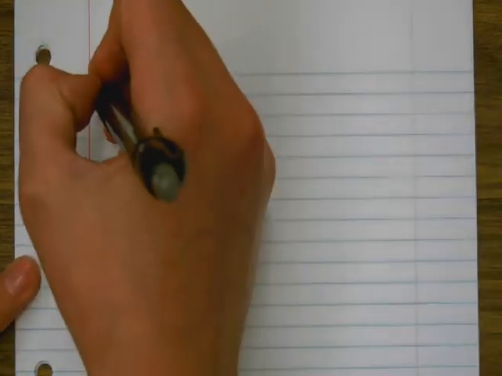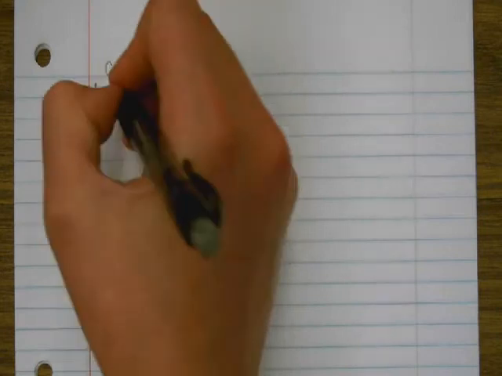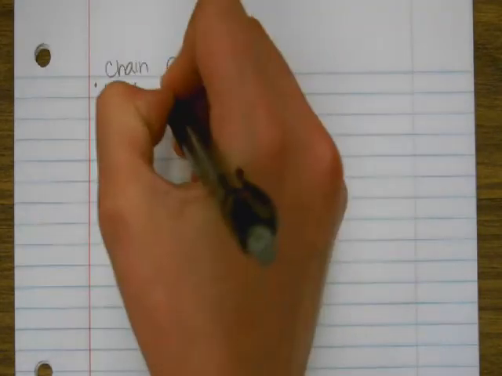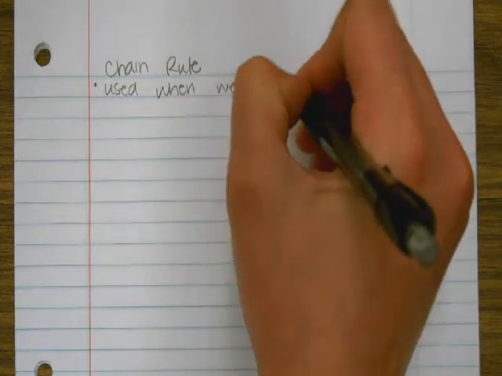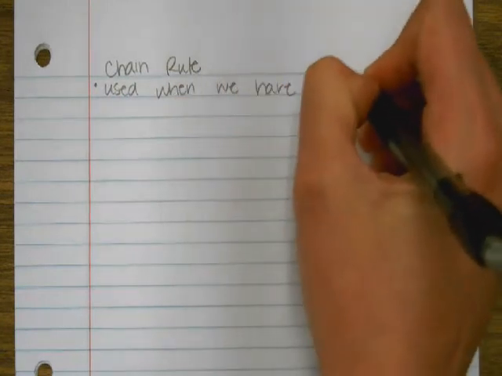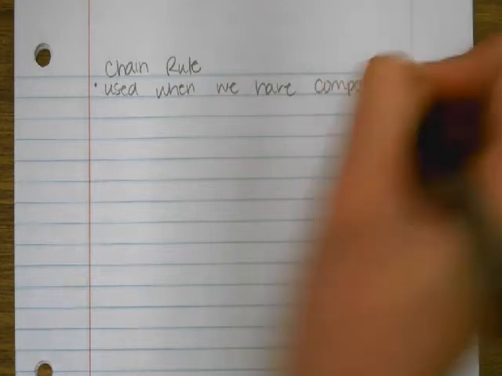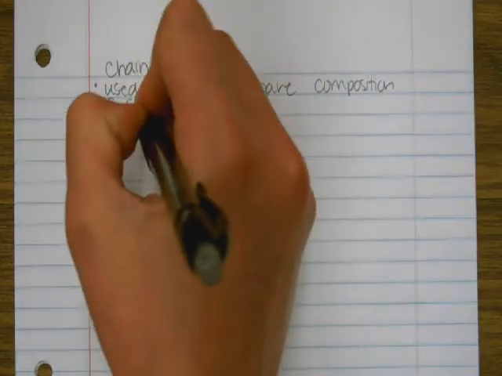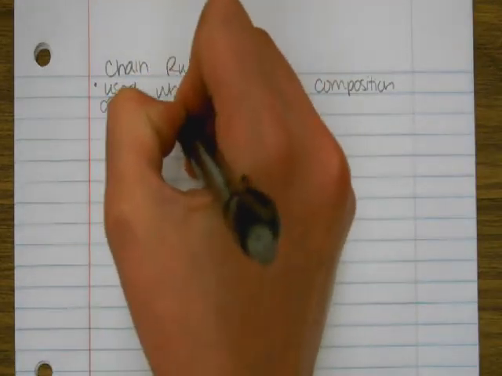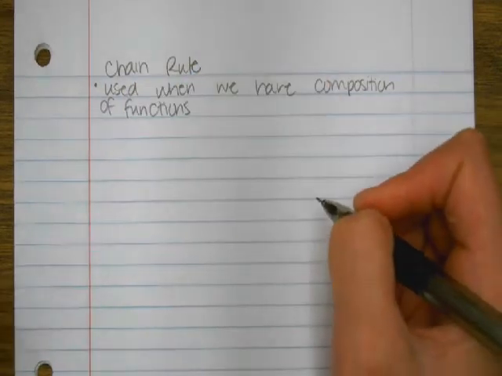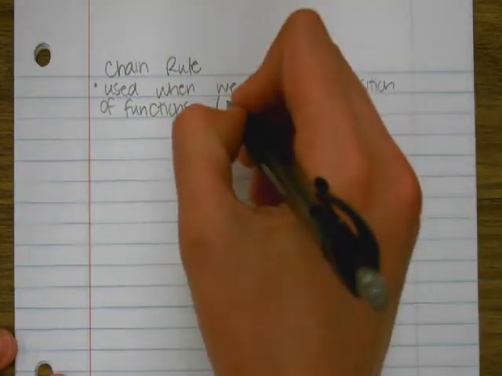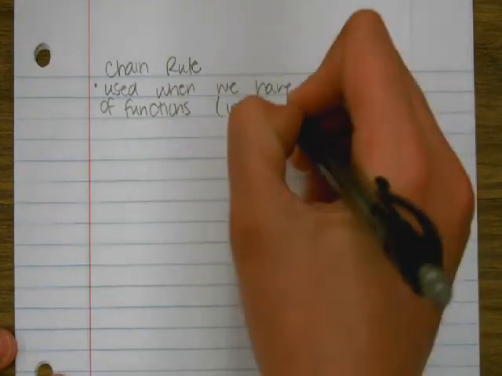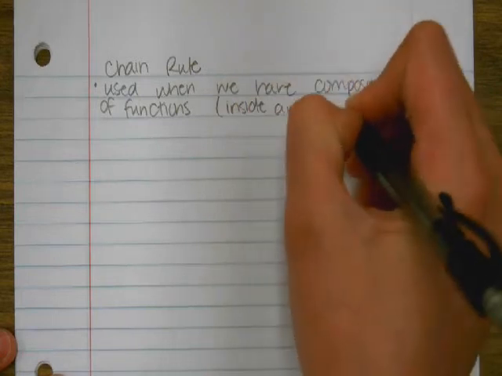So the chain rule is used when we have composition of functions. What that means is that when you look at the function, you should be able to see some part where there's something inside and something outside. So I'm going to write to myself: inside and outside functions.